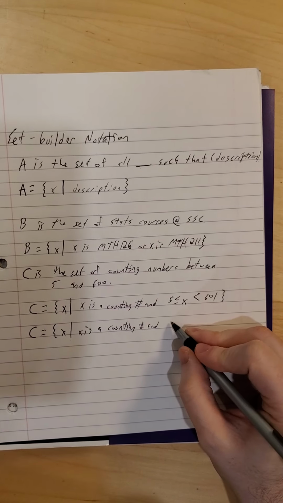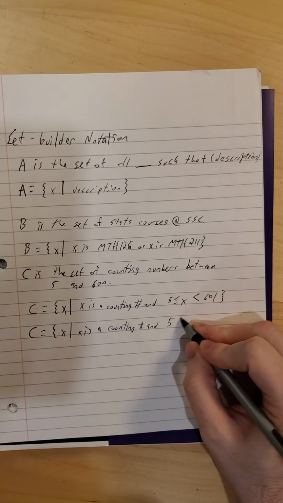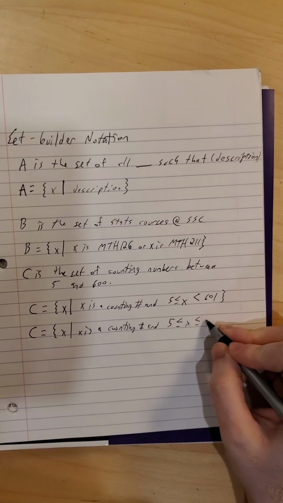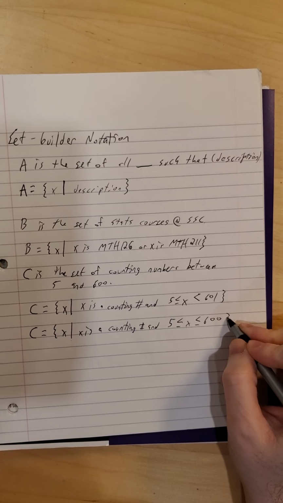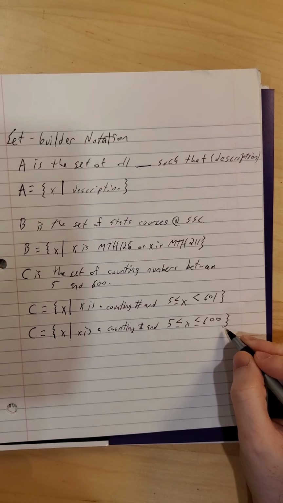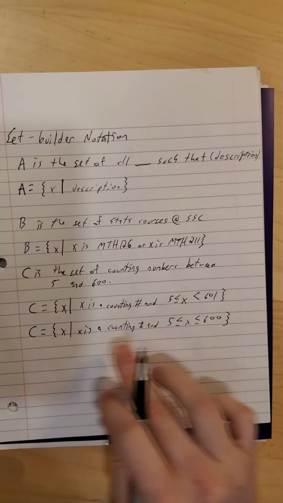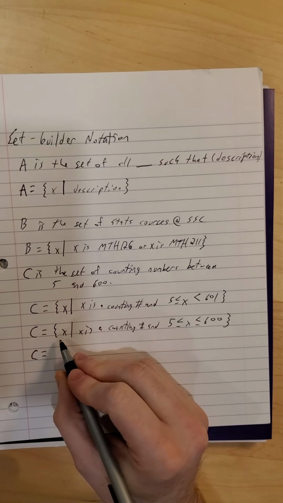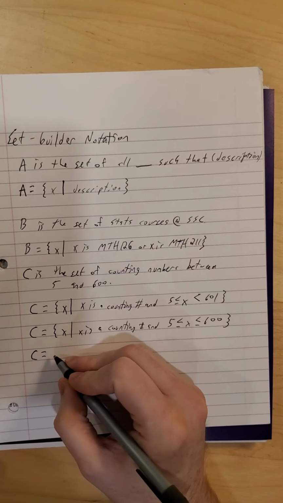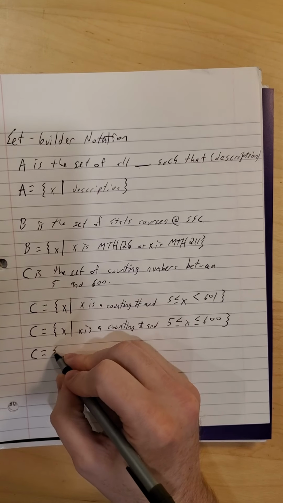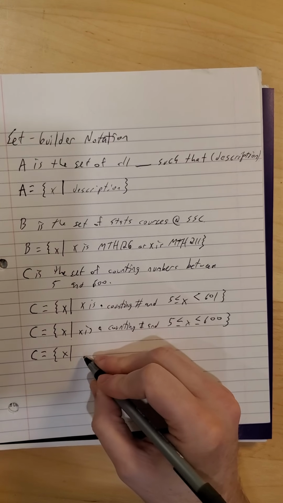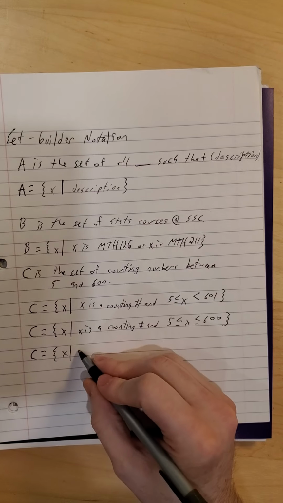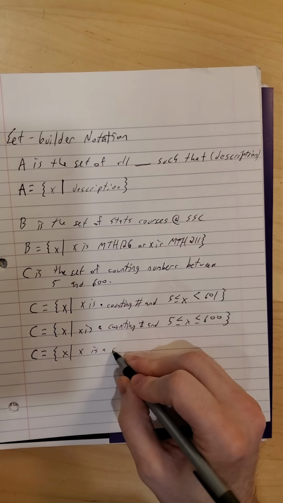And so maybe I had the "or equals" on both of them. And then a brace to end it. You do need the braces on them as well. Braces are required both for roster and set builder. So set of all x such that x is a counting number.